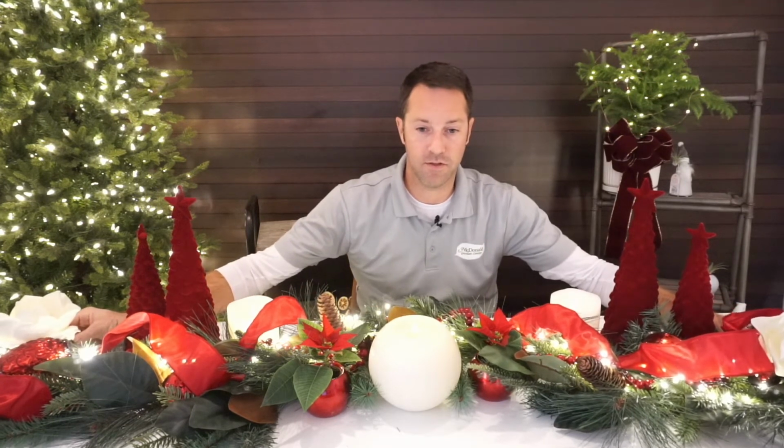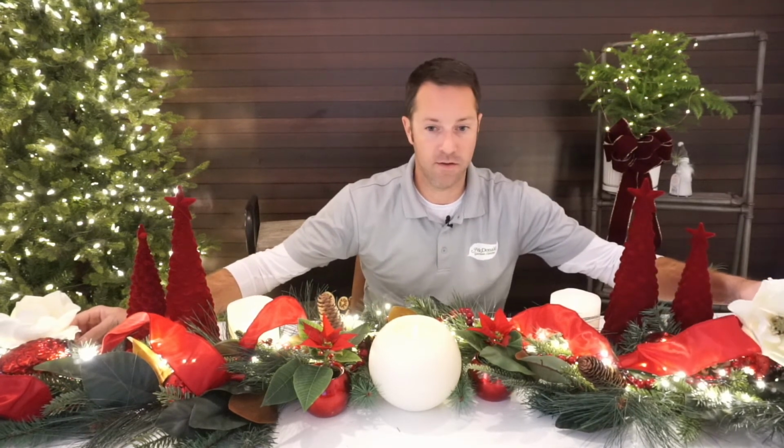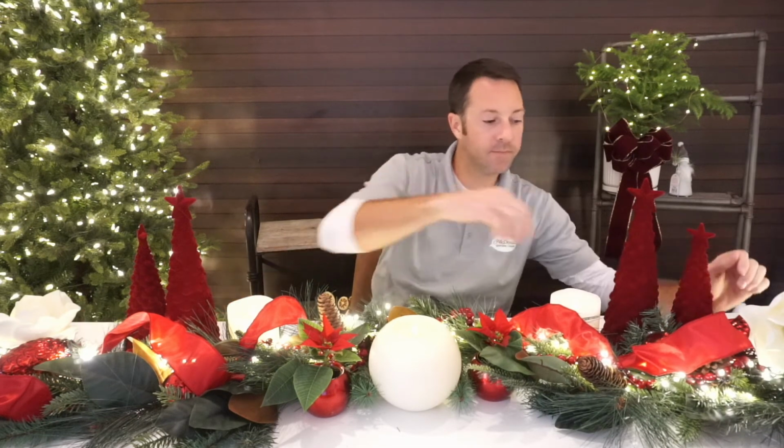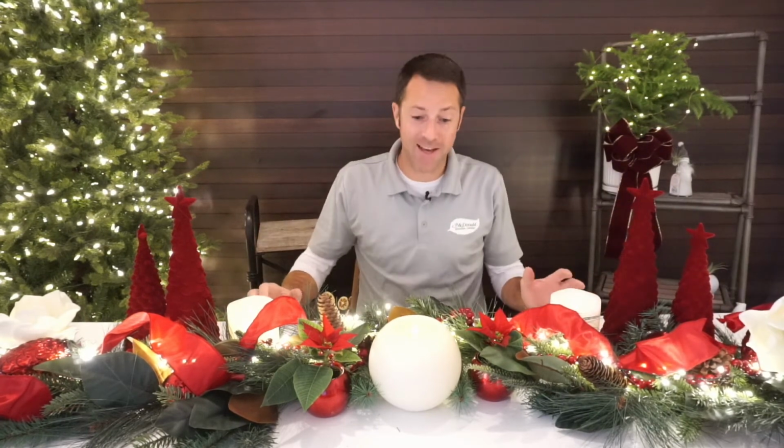I'll kind of shift that. Bring our ornament over there. Perfect. All right, so that's basically how you would do it. And again, it's playing with height, it's playing with texture, it's just kind of being creative.